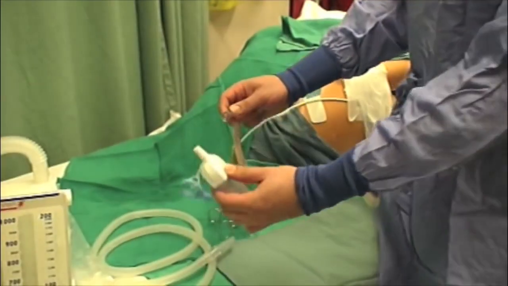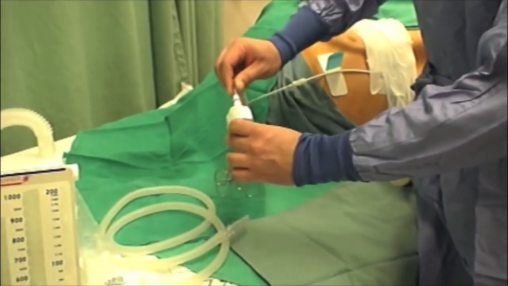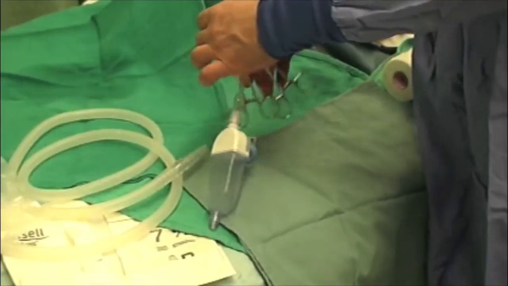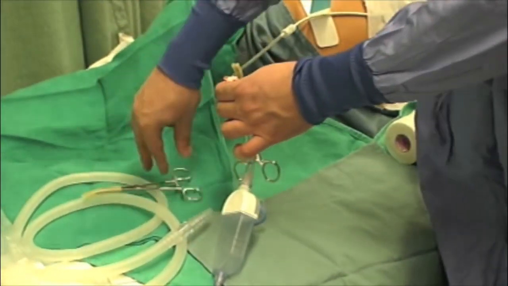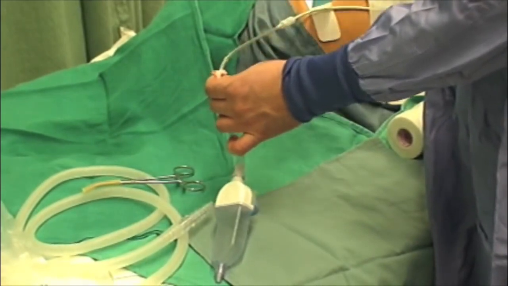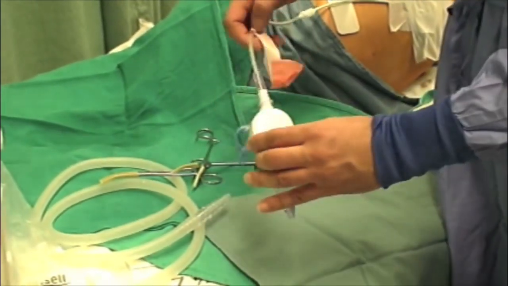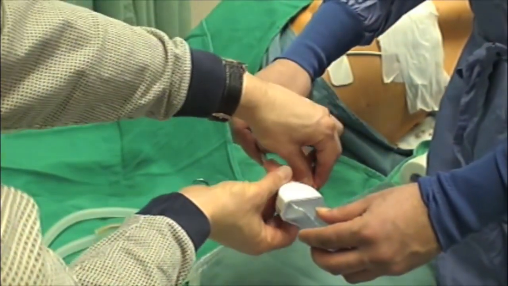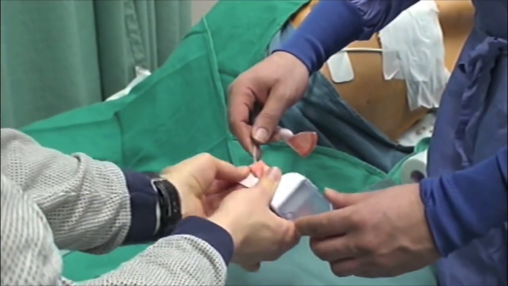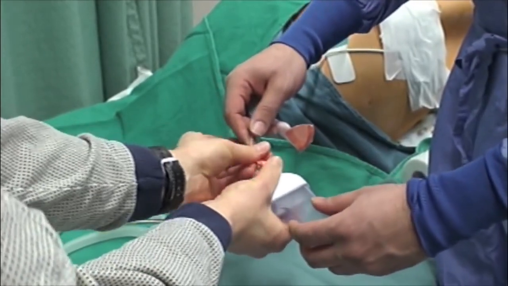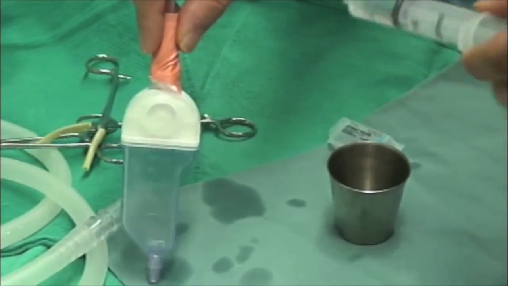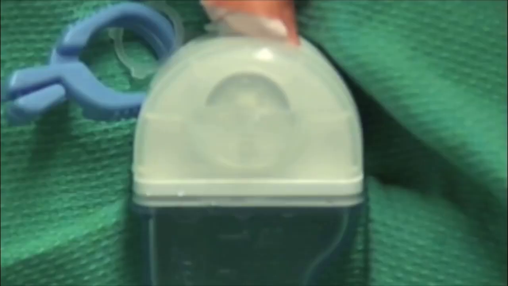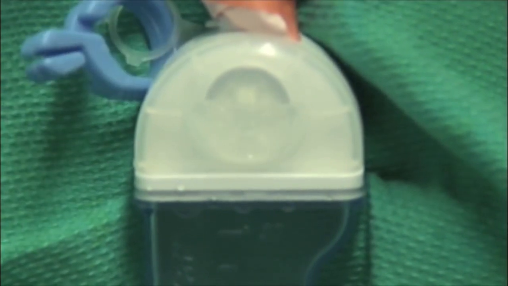Attach the pneumostat. Remove clamps. Apply waterproof tape to the connection. Place a few drops of fluid in the bubble chamber of the pneumostat. Ask the patient to cough and observe for air bubbles.